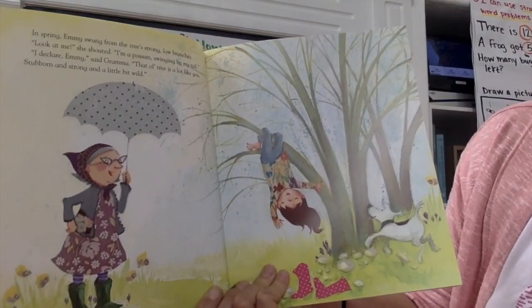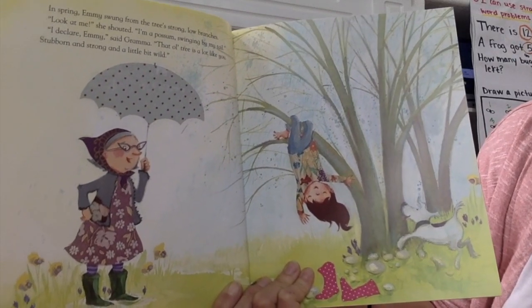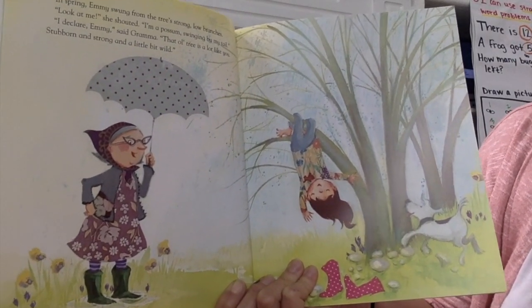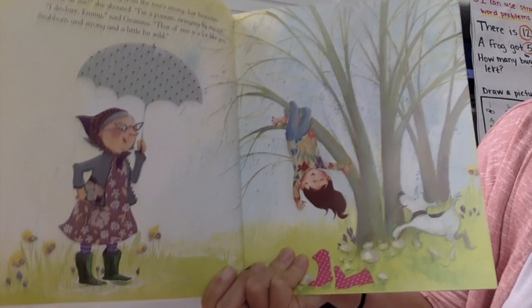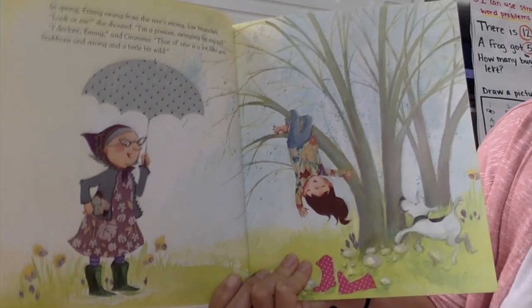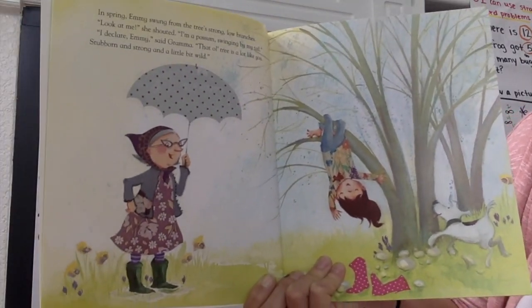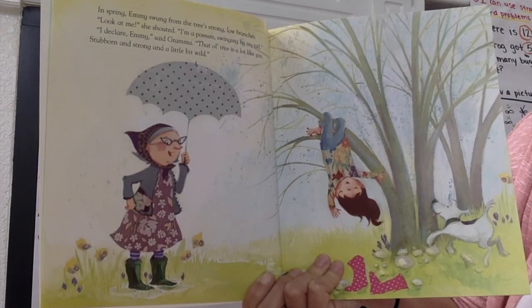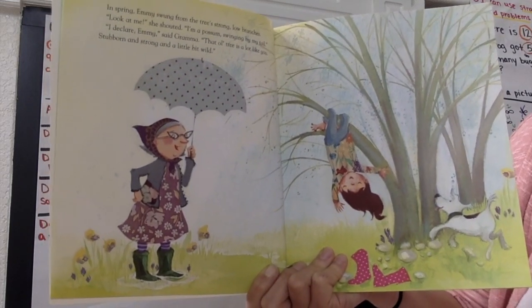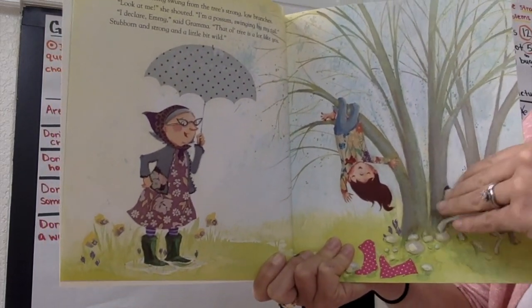In spring, Emmy swung from the tree's strong, low branches. "Look at me," she shouted. "I'm a possum, swinging by my tail." "I declare, Emmy," said Grandma, "that old tree is a lot like you, stubborn and strong and just a little bit wild."